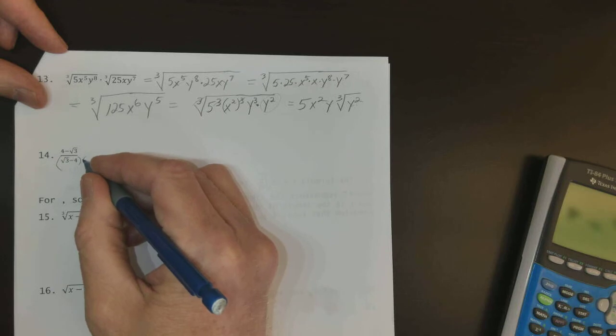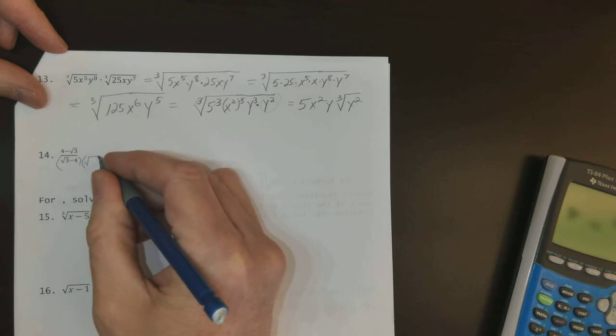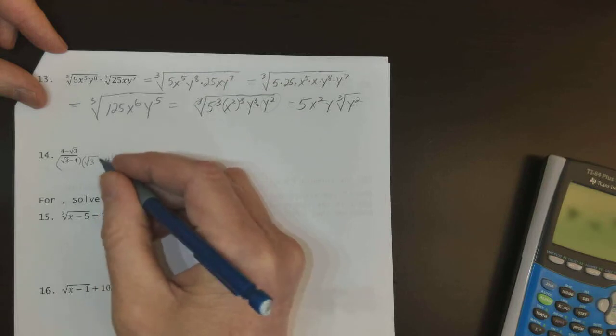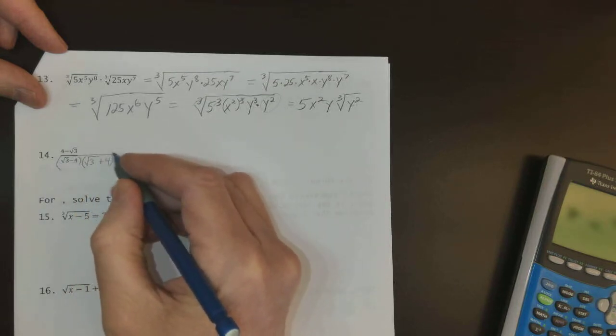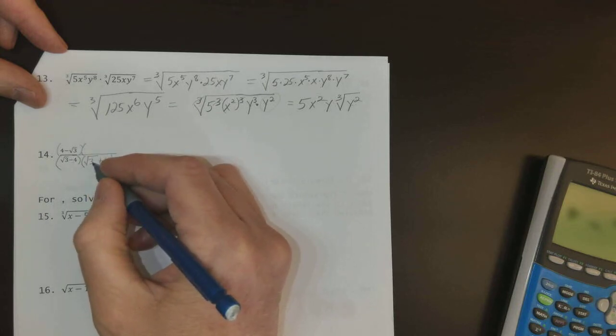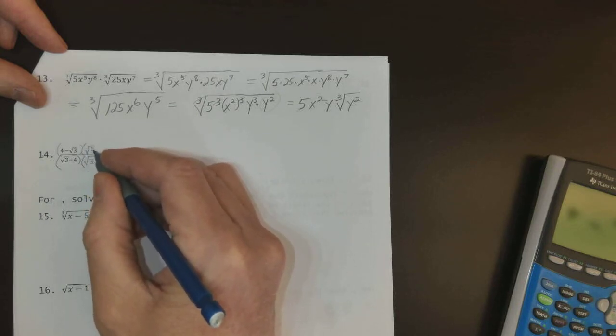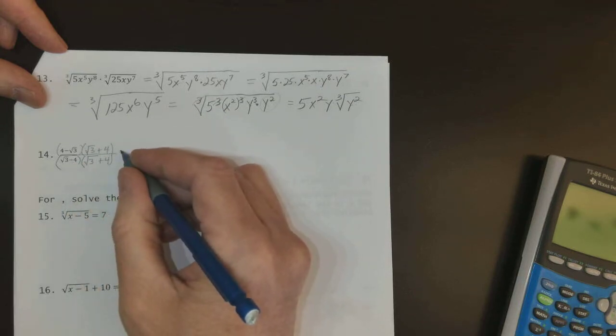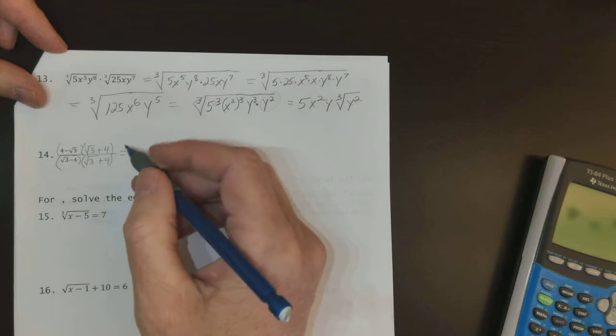you got to rationalize the denominator. I'm going to use the conjugate of the square root of 3 minus 4 on the denominator and multiply the numerator and the denominator by the square root of 3 plus 4, which is the conjugate of the original denominator.